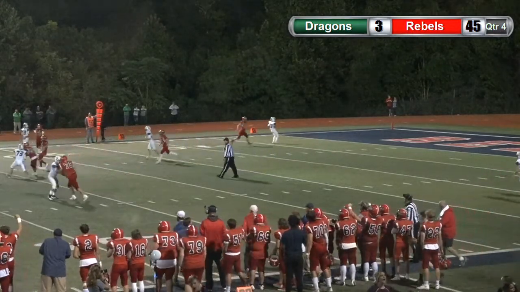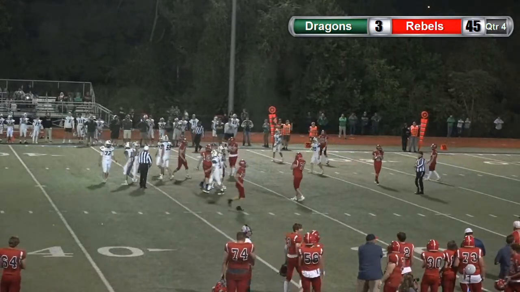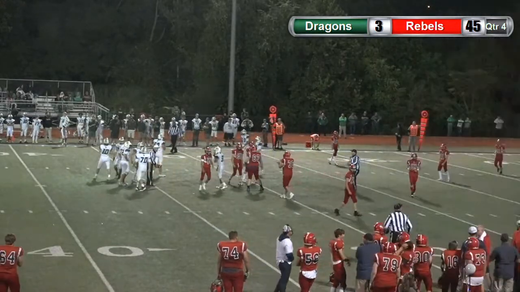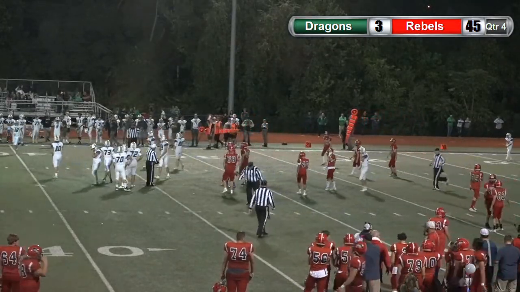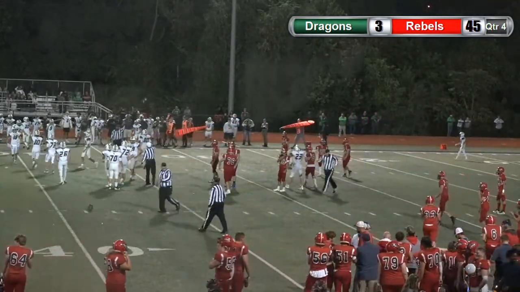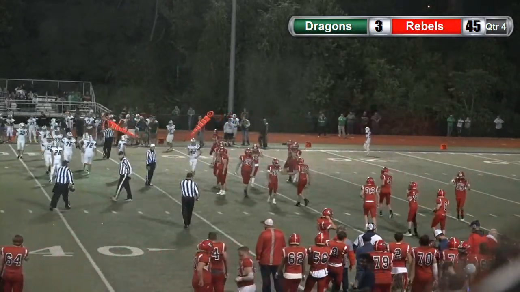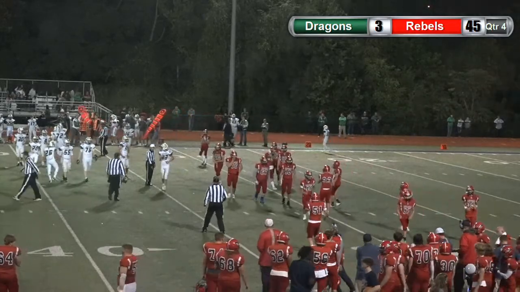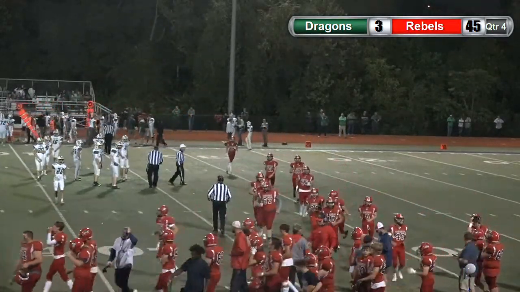And Ferrano, he rolls to the left, and he is swallowed up by the Central defensive end there. And that should be the last play of the game, as it's going to take them a while to spot the ball and set the chains. And it's going to be under 40 seconds, so that will be it. We'll not have to snap the ball again.